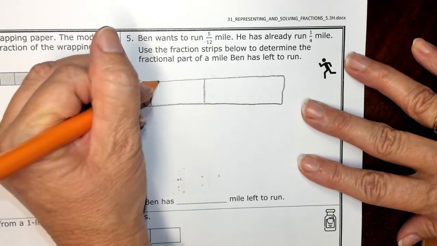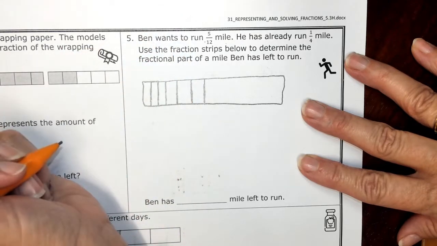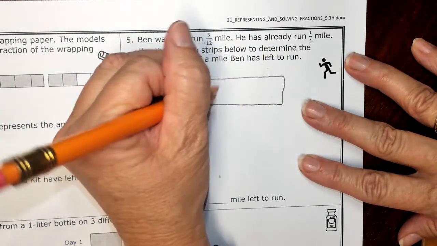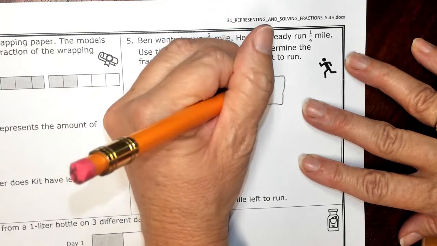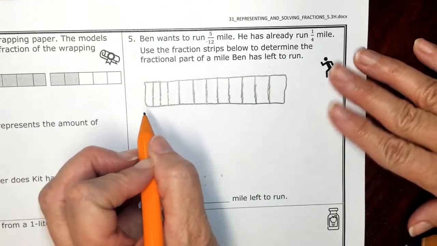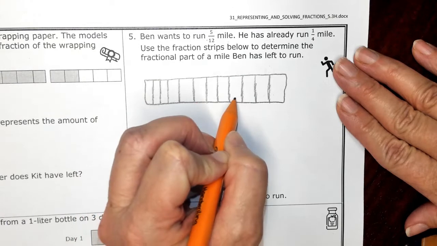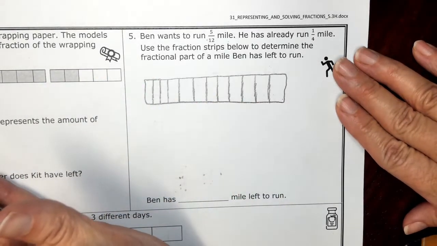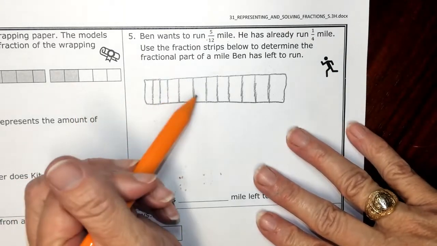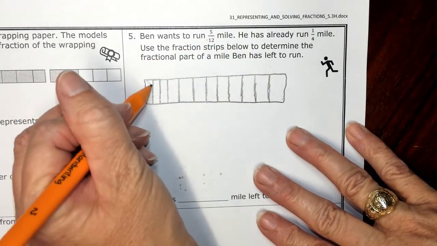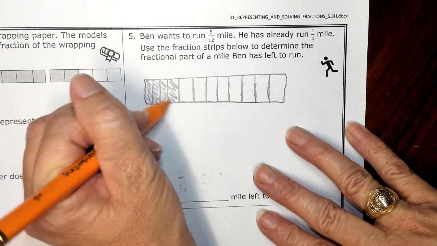side. 1, 2, 3, 4, 5, 6. And I need 6 on the other side. 1, 2, 3, 4, 5, 6. So I should have 12 equal pieces. 1, 2, 3, 4, 5, 6, 7, 8, 9, 10, 11, 12. Remember, we're going to pretend that these are all equal. So I have 5/12 of the mile. So 1, 2, 3, 4, 5.